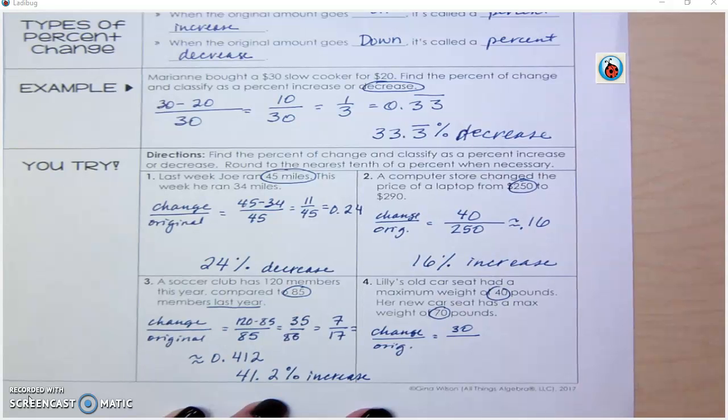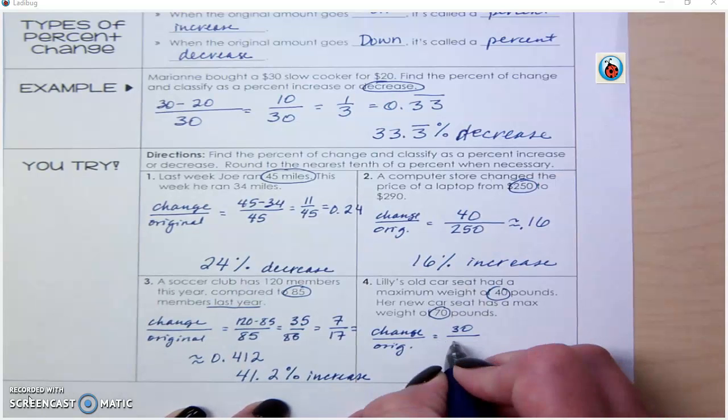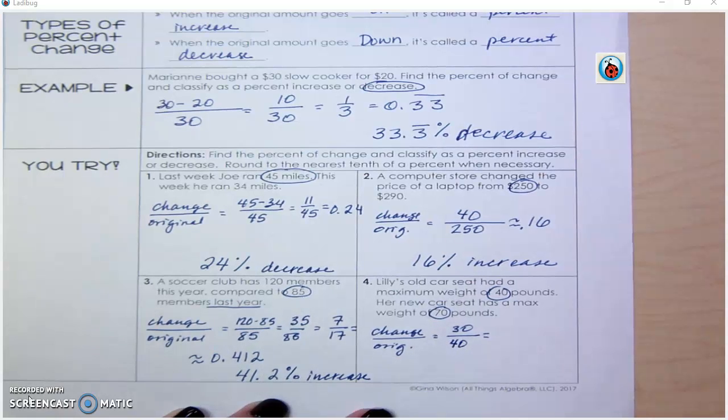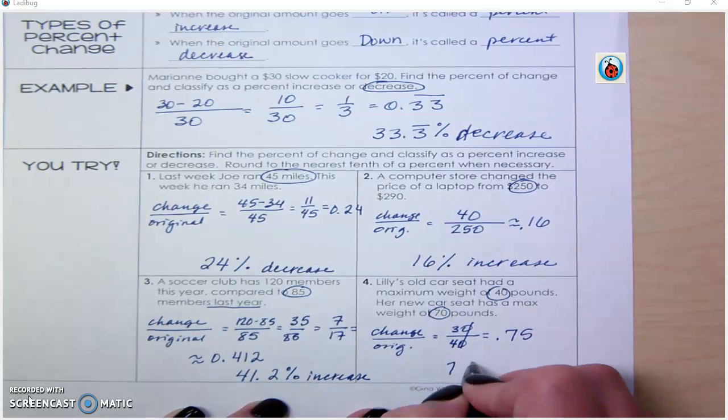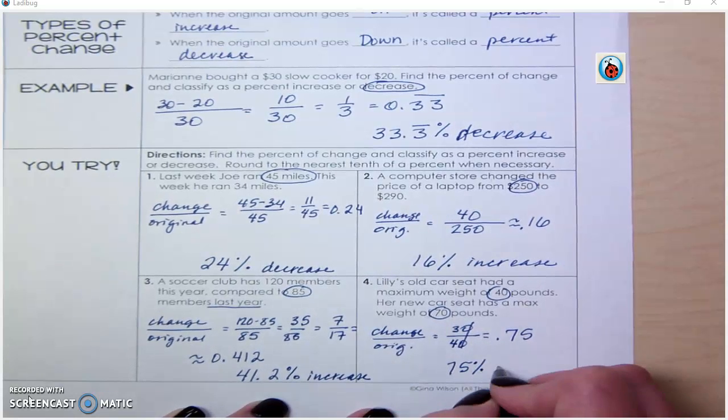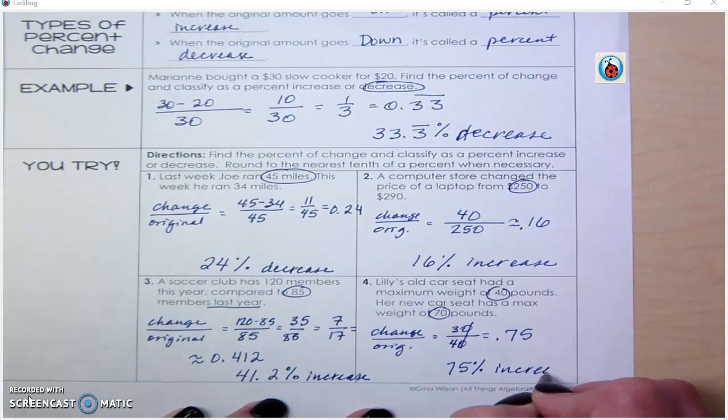So 30 pounds more. It's an increase in capacity, or an increase in the strength of that car seat. Original was 40. Then we're reducing to come up with 0.75, or 75% increase.